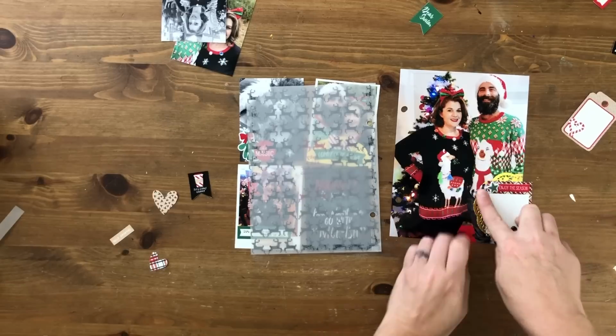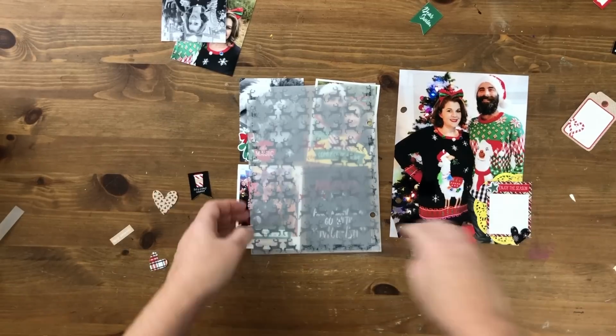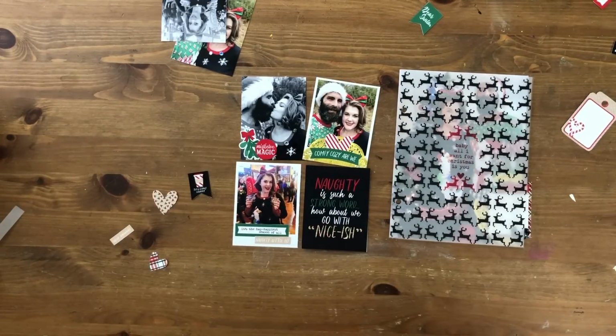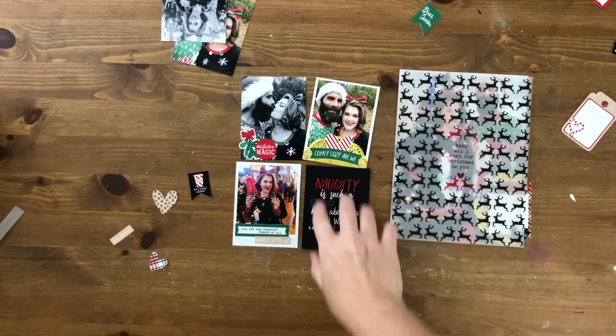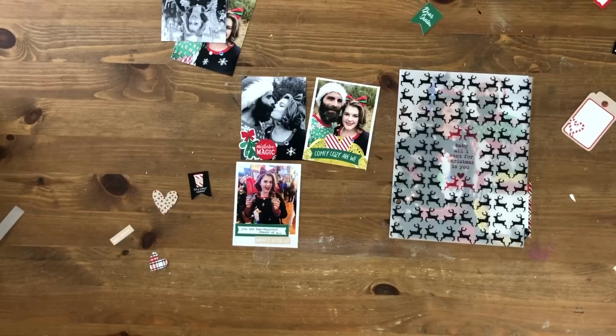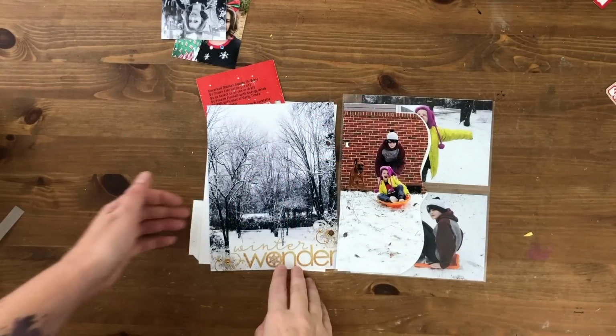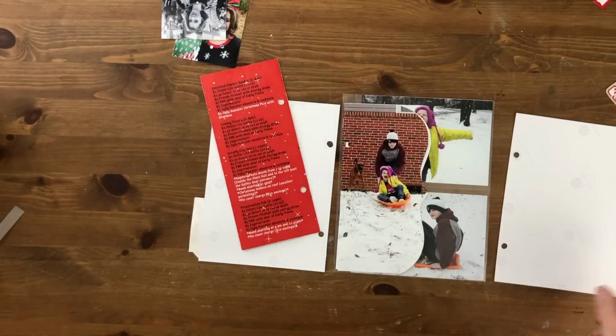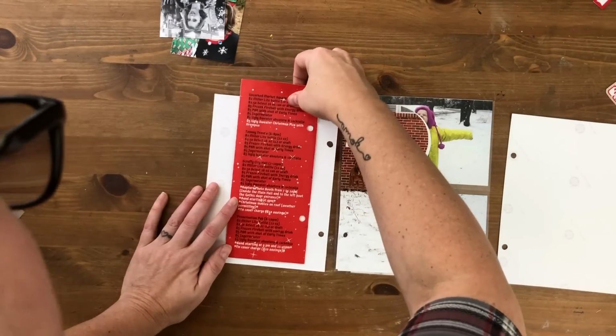The key to my December daily is always large photos, lots of color, lots of fun. Okay, let me pull out the other ones and I'm gonna pause real quick and move to the other side. Okay, so let's create this pocket and then we will move on to day 10, which is a fun one because it snowed. It's amazing.